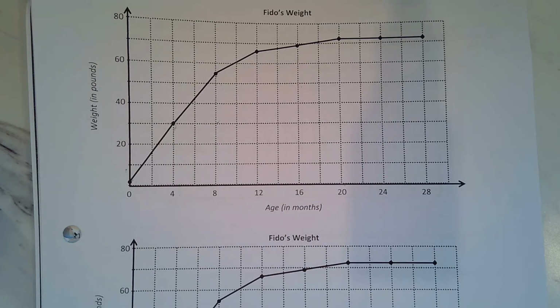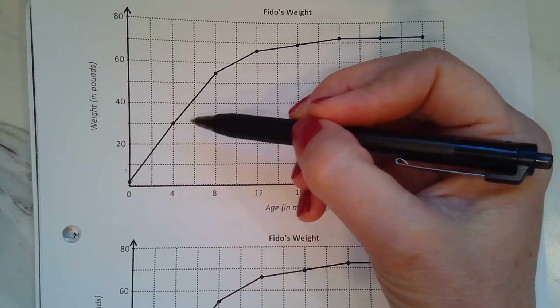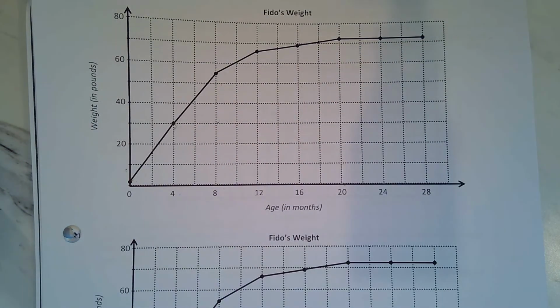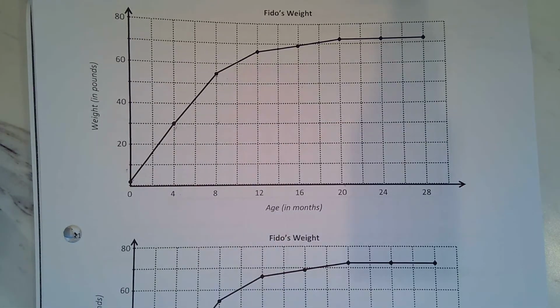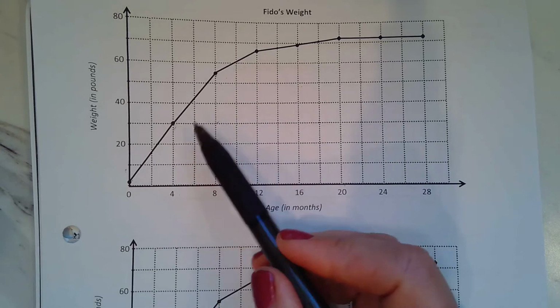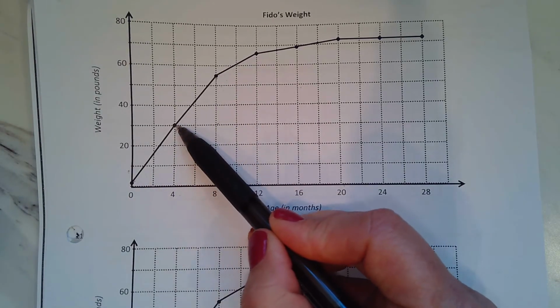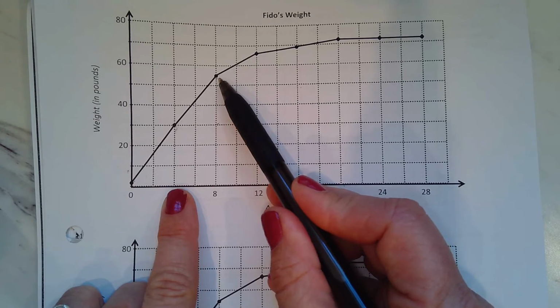Well, how could you find out? You could subtract 30 pounds from 55 pounds. You could count up from 30 pounds. You could find the difference between his weights at those ages. So he gained 25 pounds between 4 months and 8 months. So did Fido gain more weight in the first 4 months of his life or the second 4 months of his life? So here's the first 4 months of his life. Here's the second 4 months of his life.